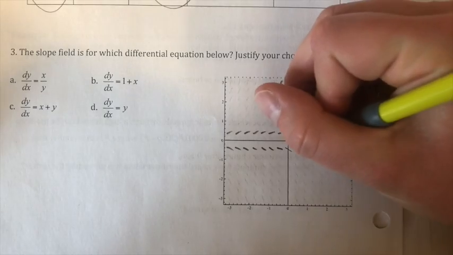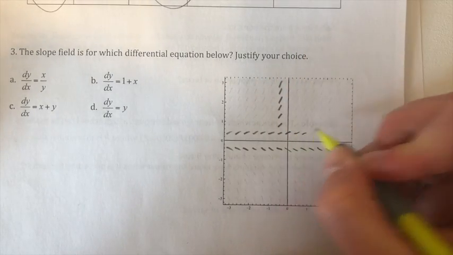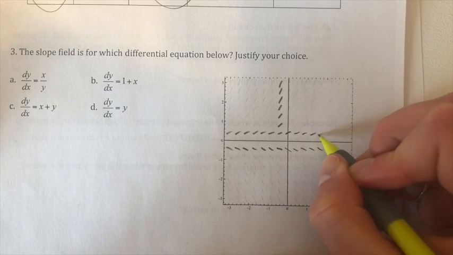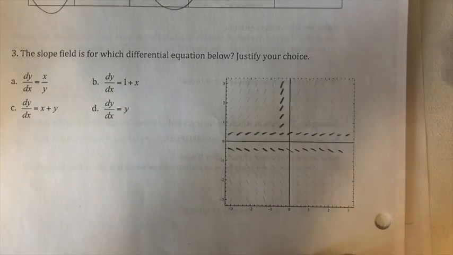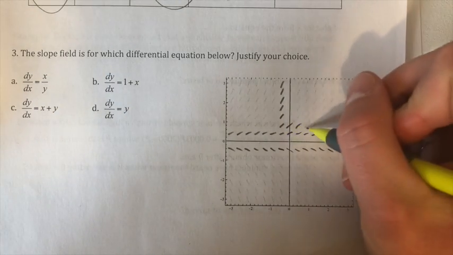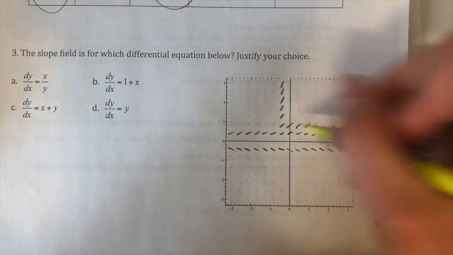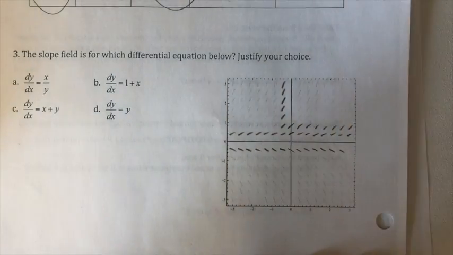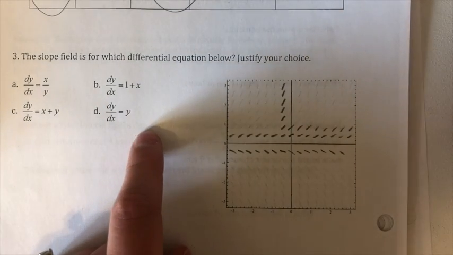That looks like everything's constant across any y, right? So they're getting steeper as we move up our y, but everything across a row is the same. So it's probably going to have a constant y.